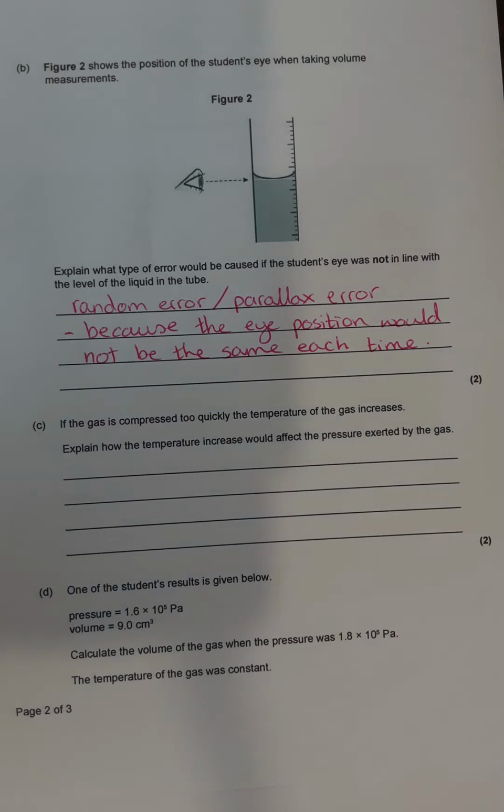So if we increase the temperature of the gas, we're giving the particles more kinetic energy. If they've got more kinetic energy, then there's going to be more collisions with the sides of the container.